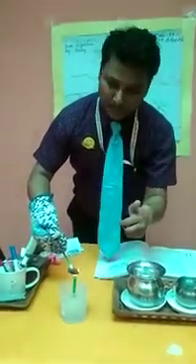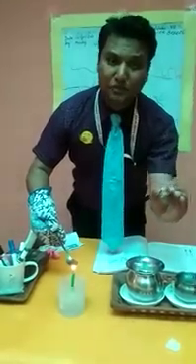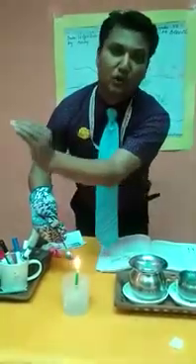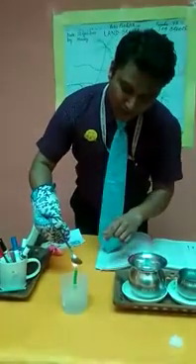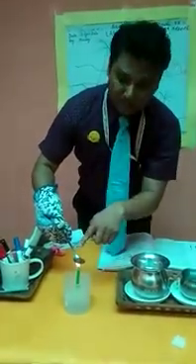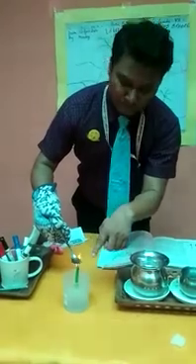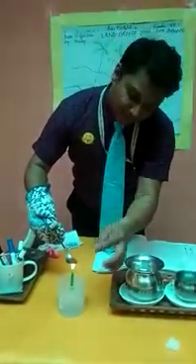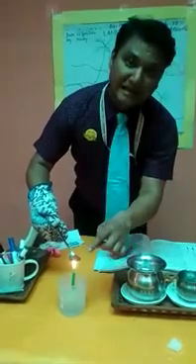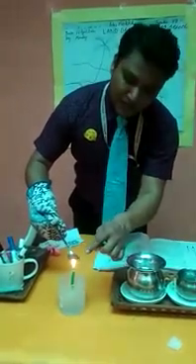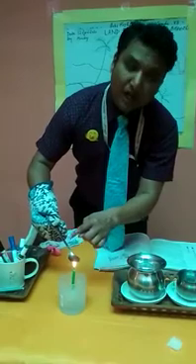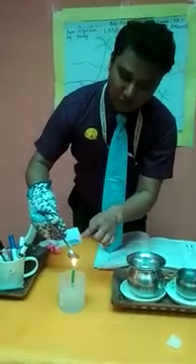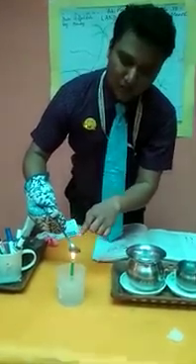Conduction happens in solids. The heat is taken by one molecule and passed to the next molecule, and so on the process goes on. Very soon this wax has melted and reached the spoon. Now there is another drop of wax. Once this point is completely heated, the heat will transfer to the upper portion of the spoon, and soon this wax will also melt.